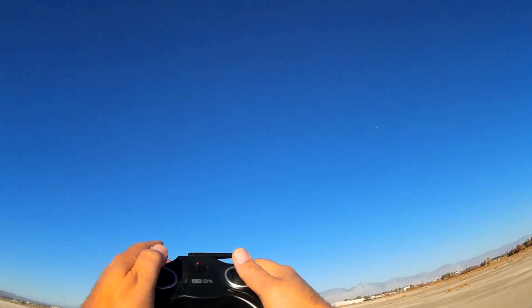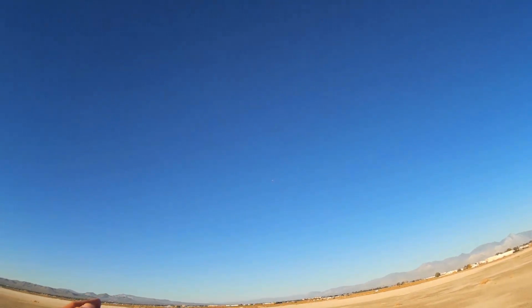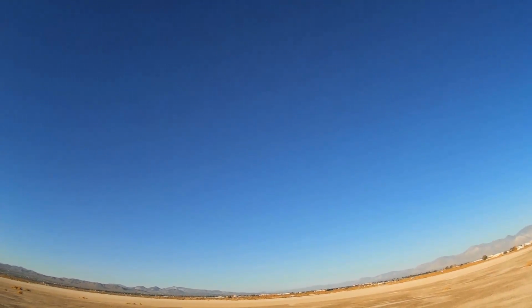Slow and gradual. And again, you need all this room. And I'm not even at full pitch forward yet. I'm going to do that after I fly out a bit and try to fly overhead at 100% speed.